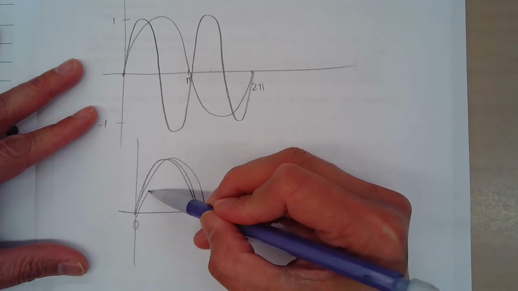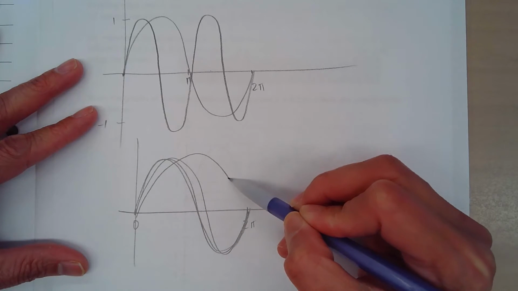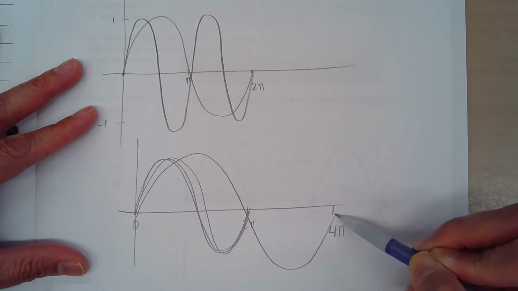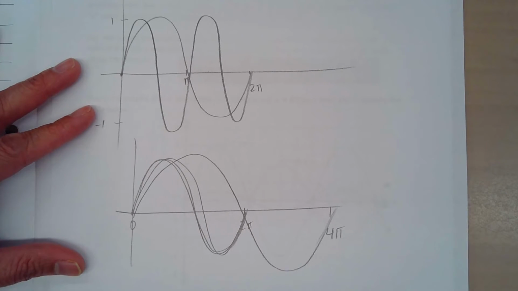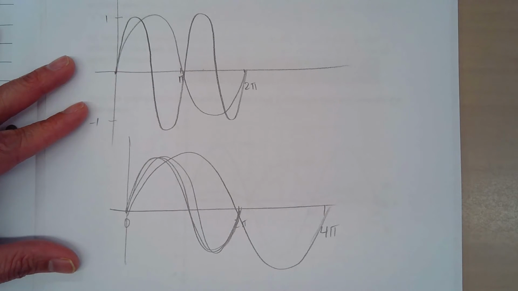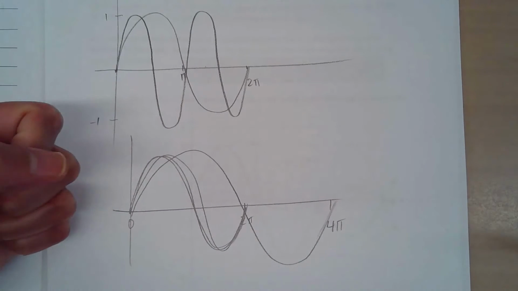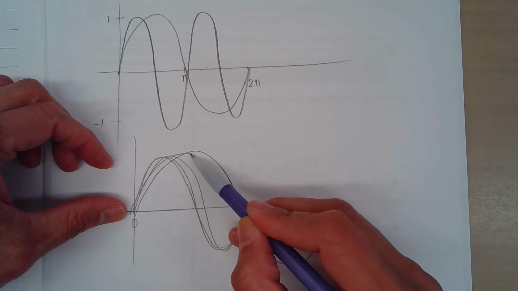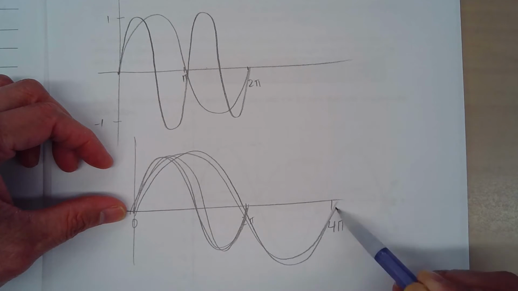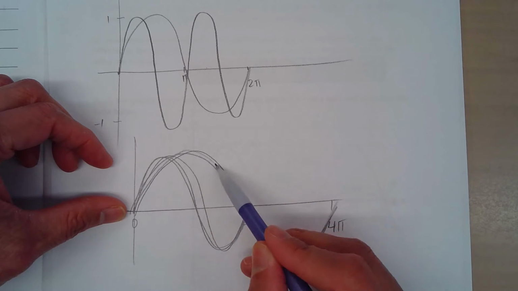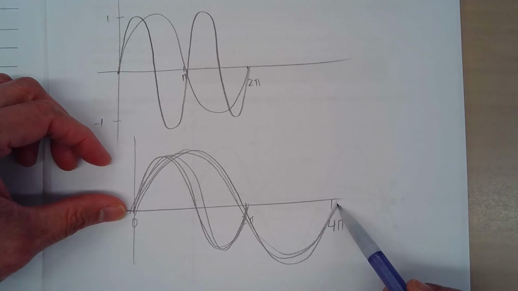So I can go like this. Right? So I've stretched it. So the period, the whole complete cycle, is now 4 pi. It's not 2 pi anymore, it's 4 pi.